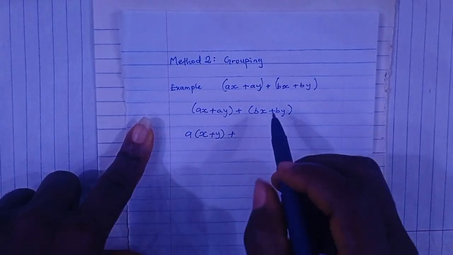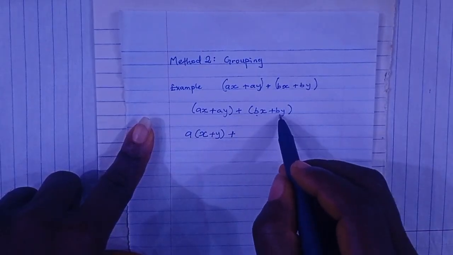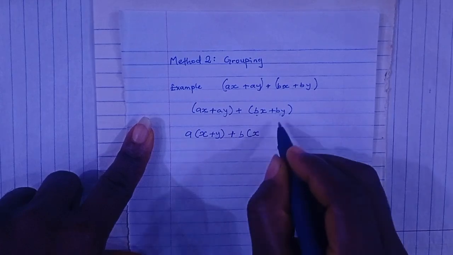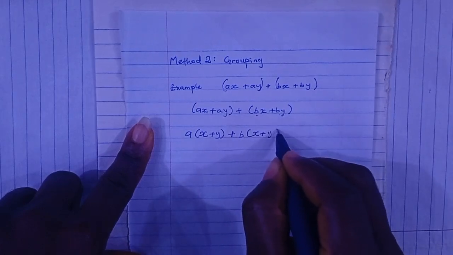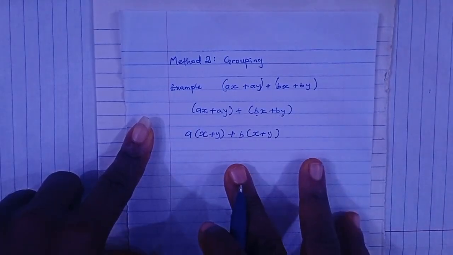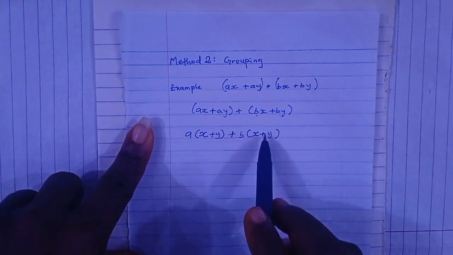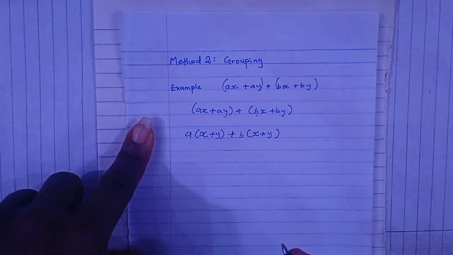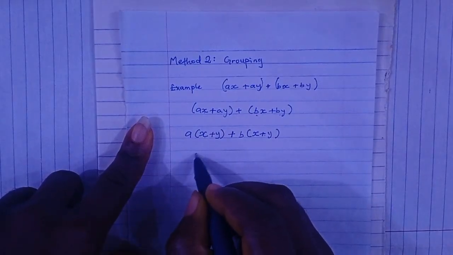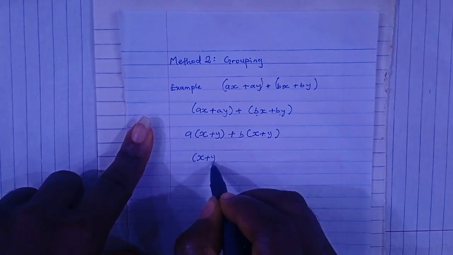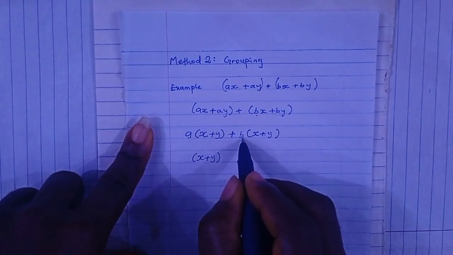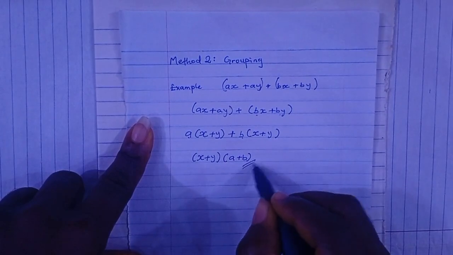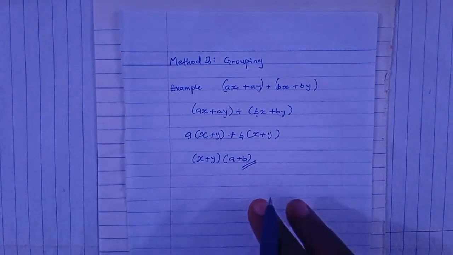Likewise for here, the common factor here is b. We have b here, we have b here, so we're going to write out b. Here is remaining x, here is remaining y. Now, if you watch, you will find out that this and this, they are the same. And since they are the same, we are going to pick just one of it. So we will write out x plus y. Then we join this to this one, which will give us a plus b. So this is our final answer.